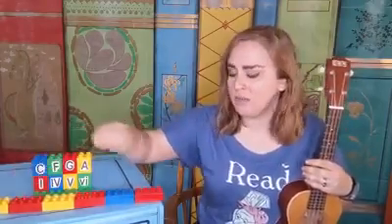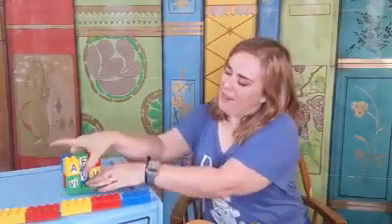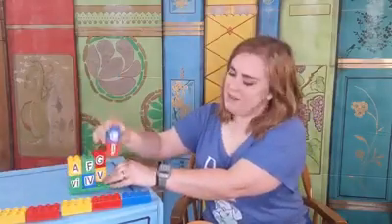I think I'm going to use the same chord progression for my verse and my chorus, and then I'm going to change it up a little bit when I get to the bridge. I think I'll start with A minor and then do F, C, and G. So that's going to sound like this.